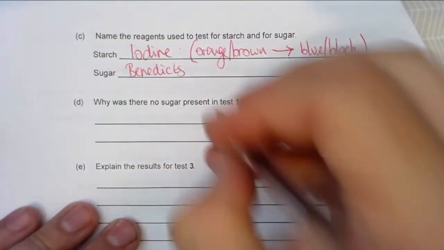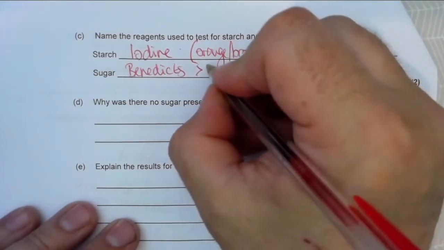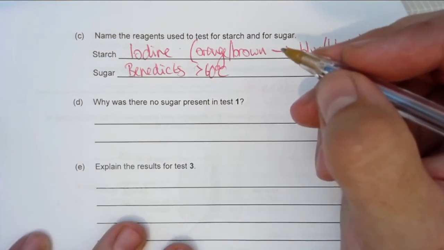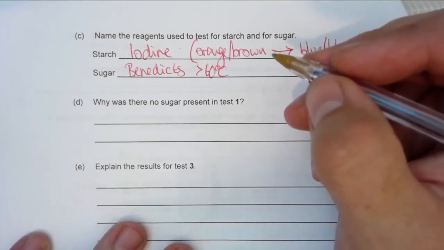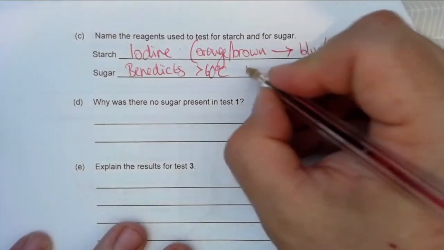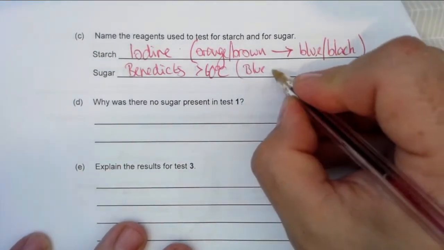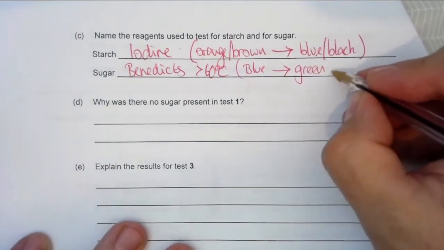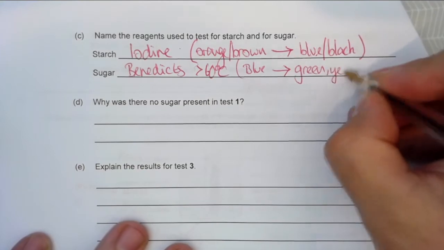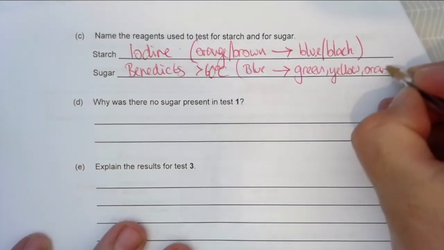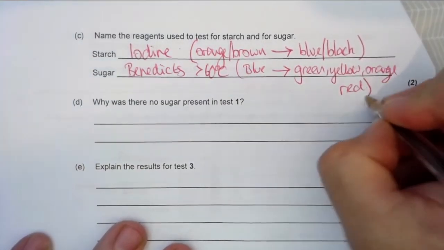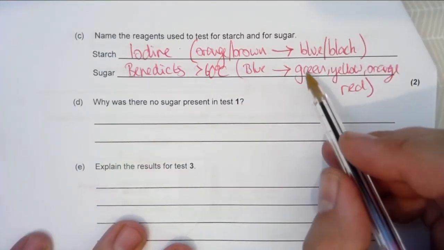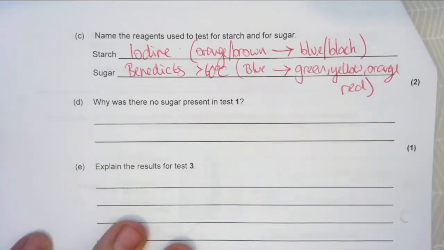To test for sugar, we would use Benedict's solution, and it's worth noting it has to be heated to greater than 60 degrees Celsius for this to work. You will notice that it stays blue if it's a negative test, but if it's a positive test, you'll end up with either a green, yellow, orange or red colour being produced. If there's lots and lots of sugar, it goes red. If there's a little amount, it goes green, and if there's none, it stays blue.